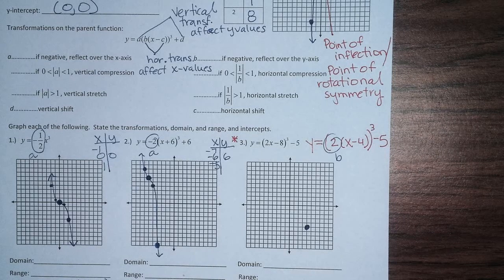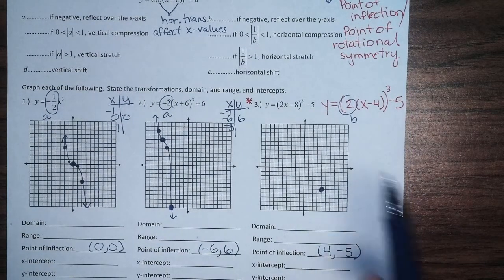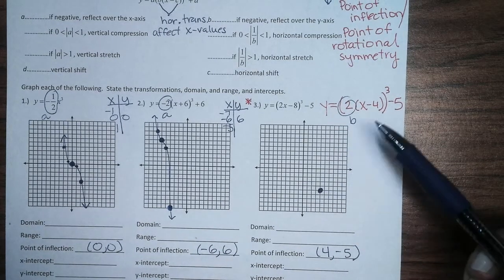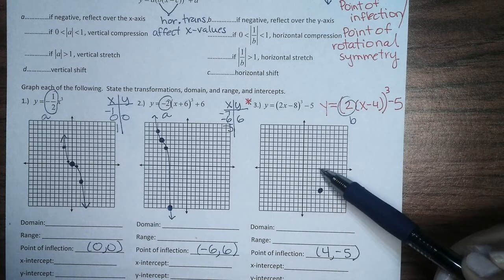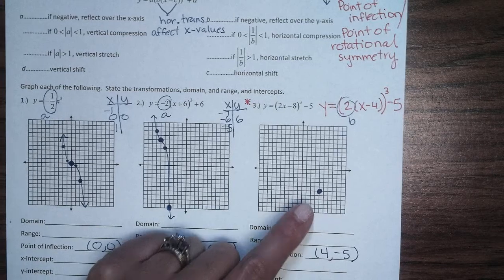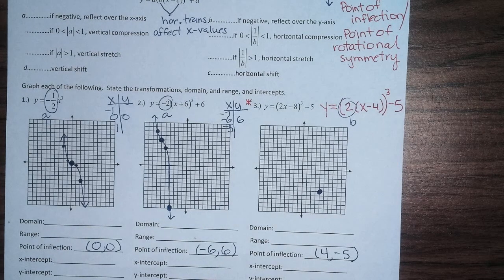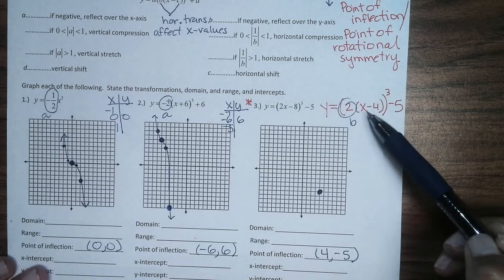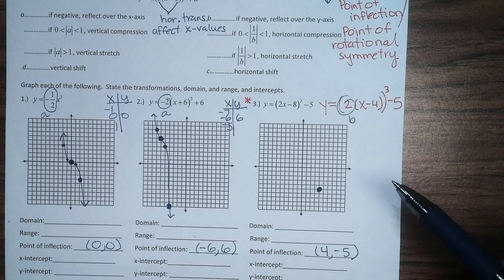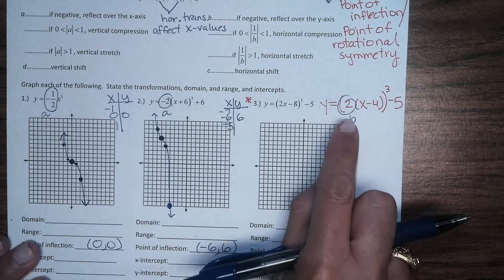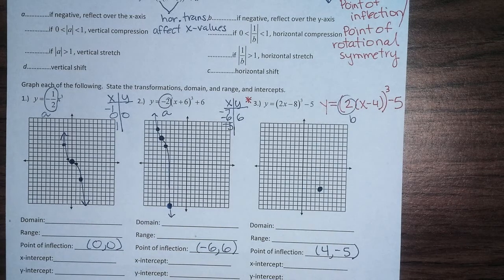All right, to finish off graphing, let me show you number 3. To graph, I always graph the inflection point first, which we already did, negative 5, negative 5. Now we need to do the stretches or shrinks. This 2, since it is inside the parentheses with the cube, is called a b value. With b values, you have to remember that they are the reciprocal of what you see. So even though you see a 2 there, that's actually a horizontal compression by half.